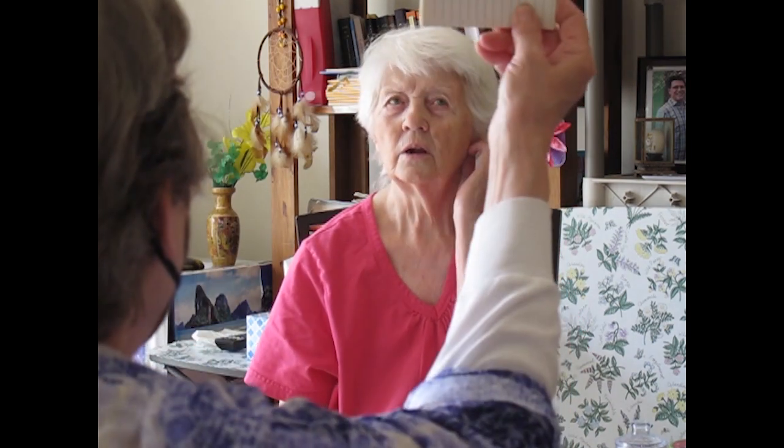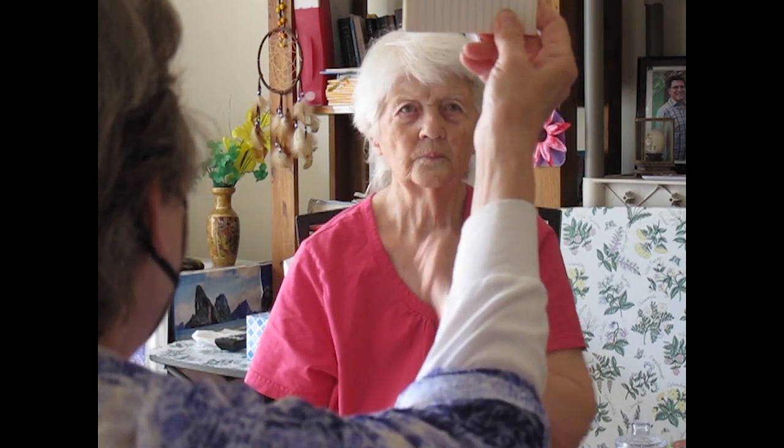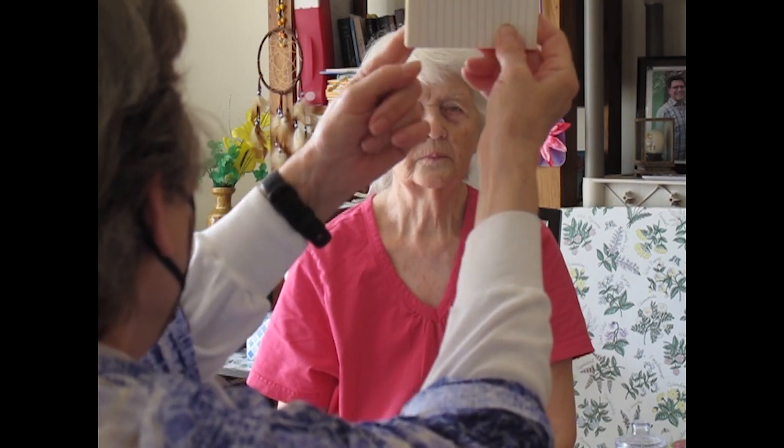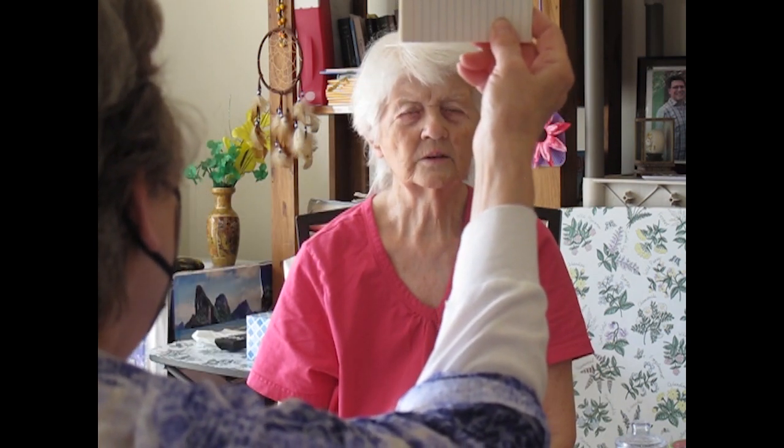So I'm going to hold a number up and see how quickly it takes you to find the right place. See the number 10. 10. It was fast. When I look at it at the bottom, perfect.